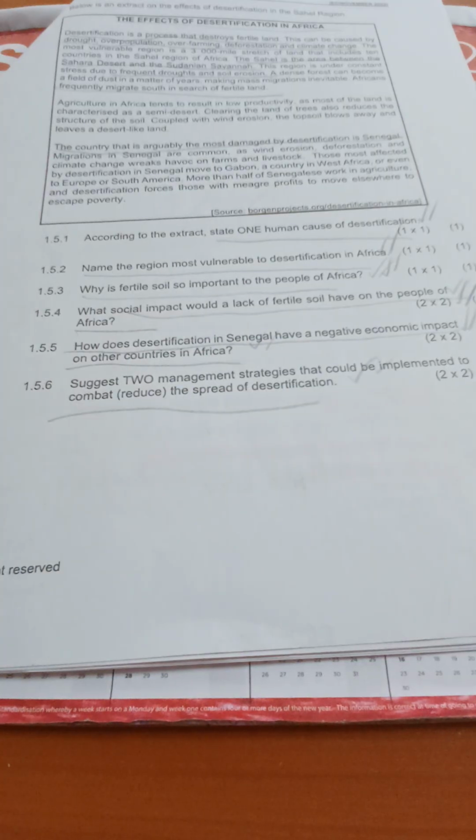We can also allow the land to be fallowed for a period of time to renew itself, which means we are not going to till the land all the time. We allow it just to stay the way it is naturally without being tilled. That's what we call fallowing. We allow the land to be fallowed for a period of time to renew itself naturally.